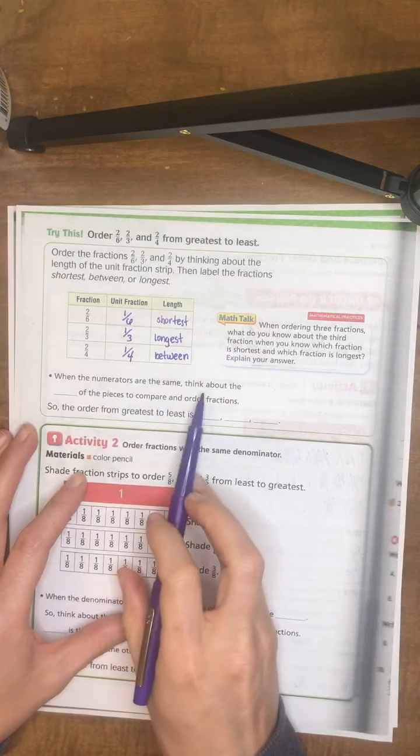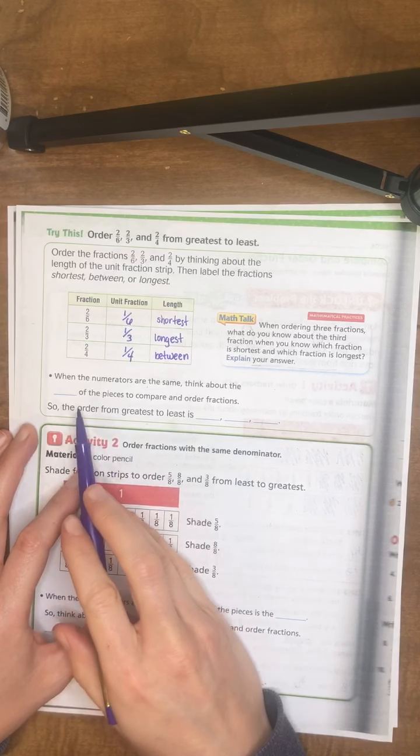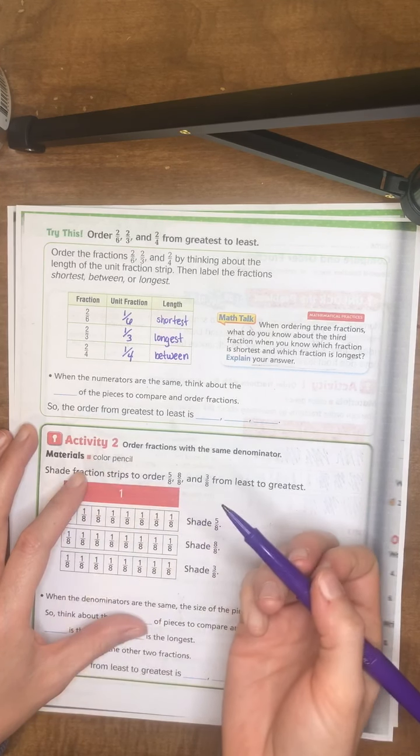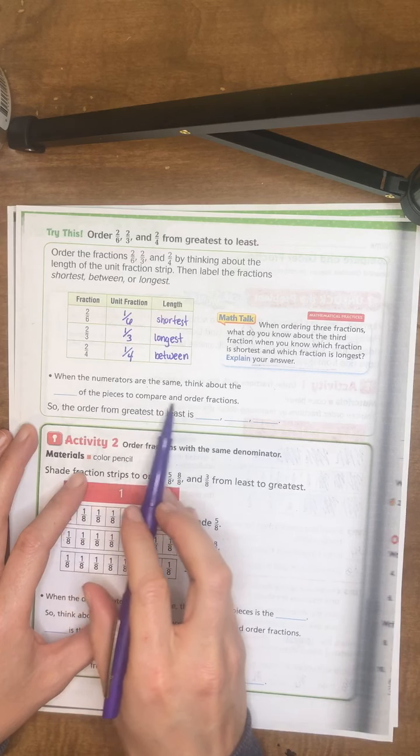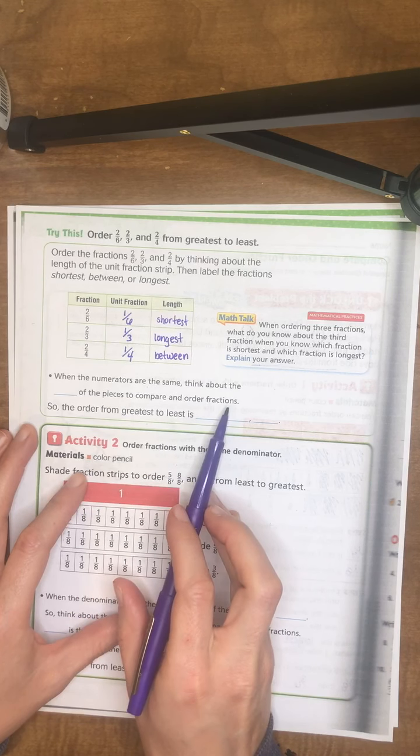When the numerators are the same, think about the size of the pieces to compare and order the fractions. So again, we're looking at that whole thing.